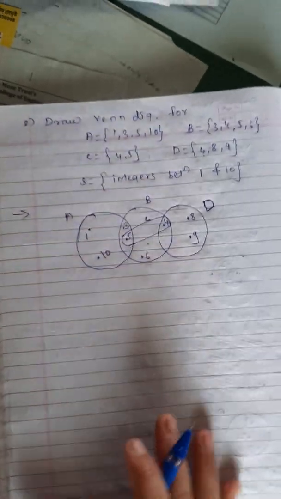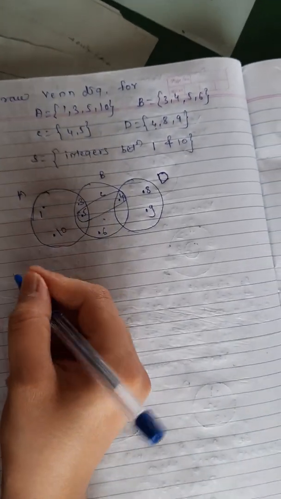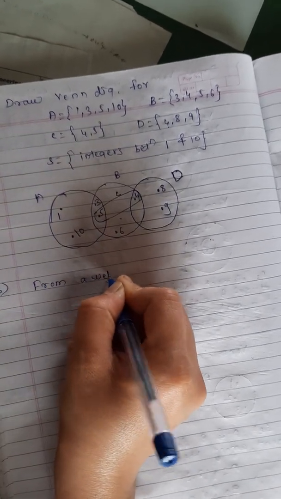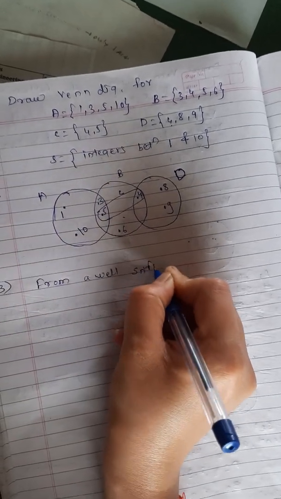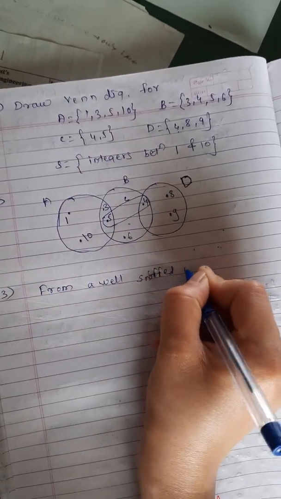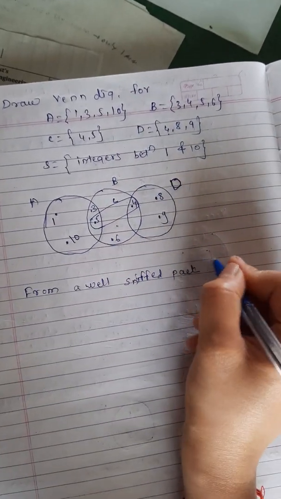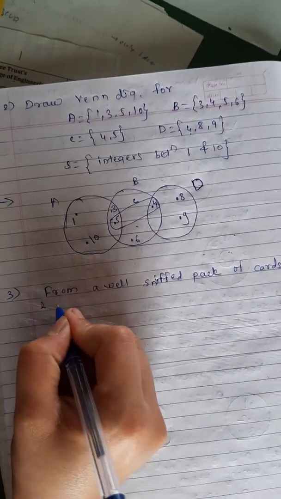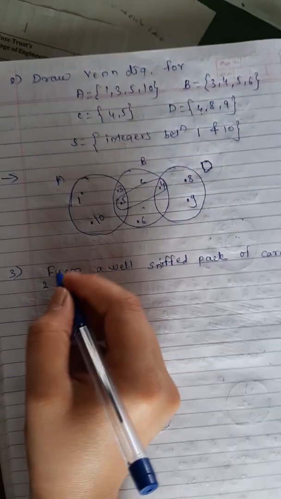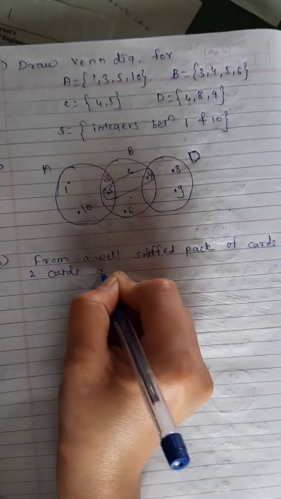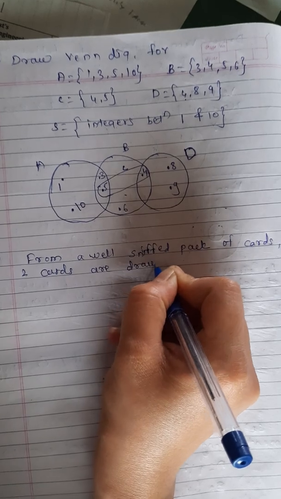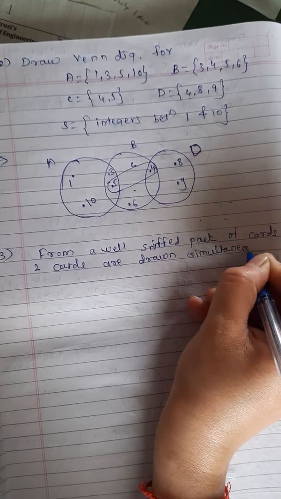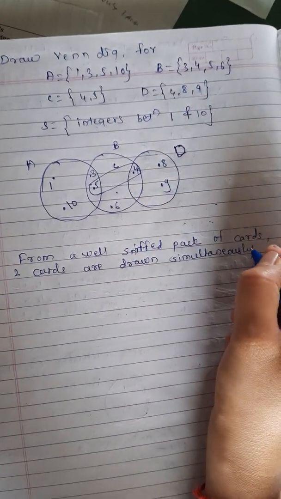Next problem. From a well-shuffled pack of cards, two cards are drawn simultaneously at random.